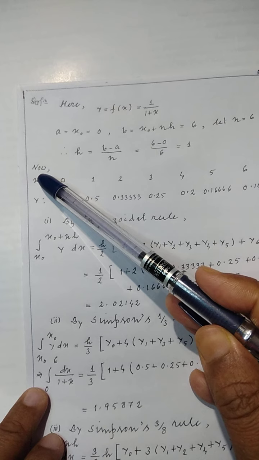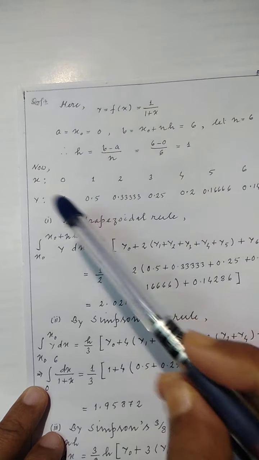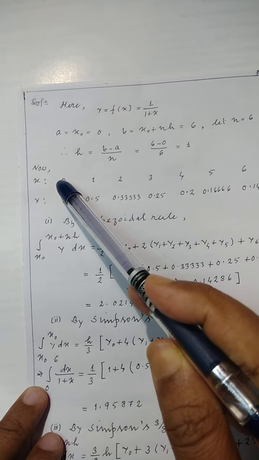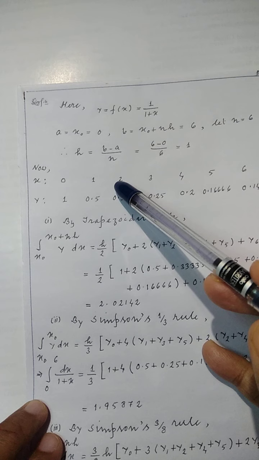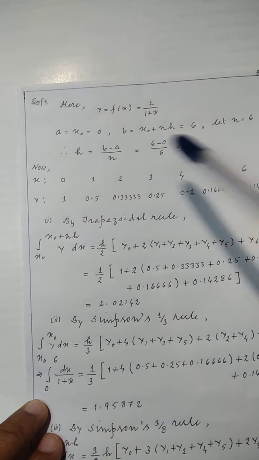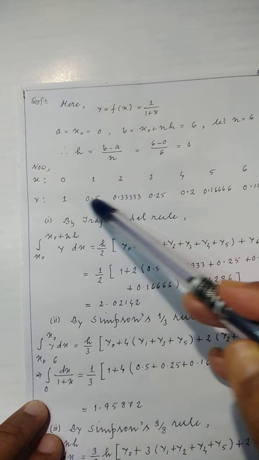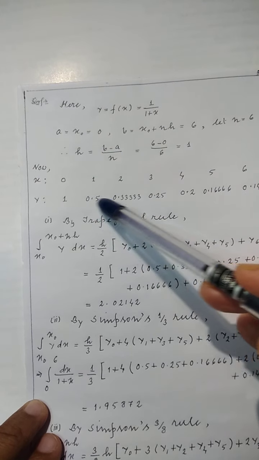Okay, now just prepare the table in the same manner. So here x means argument and f(x) means entry. So we know the value of h. So what is the expression for x naught? x naught is 0. So x1 means what? x naught plus h. So it will be 1. x2 is x naught plus 2h. It will be 2. So in the same way we will get 3, 4, 5, 6. Corresponding to this argument, find out the entry. So how to find out? Just put these values in place of x and simplify, you will get these values.